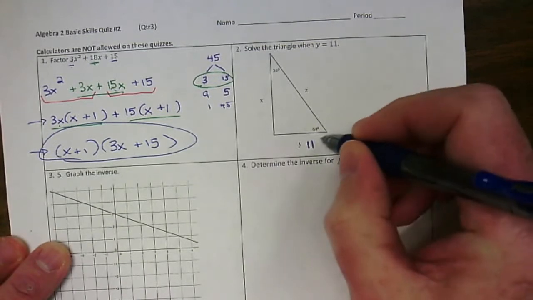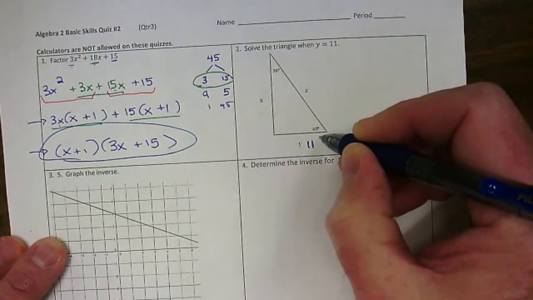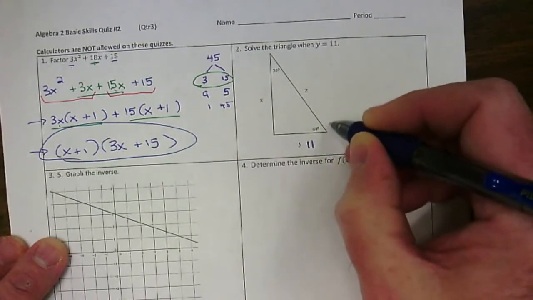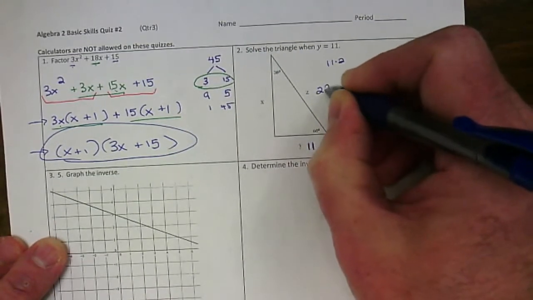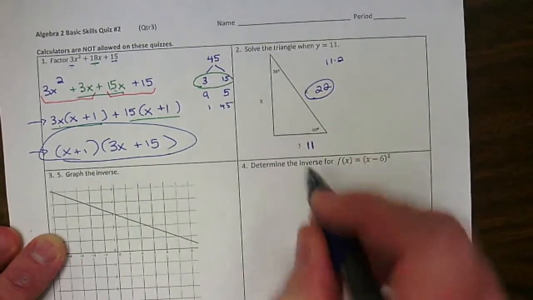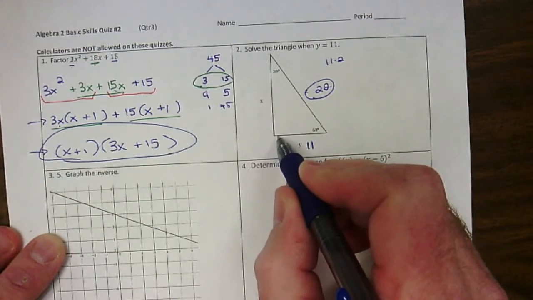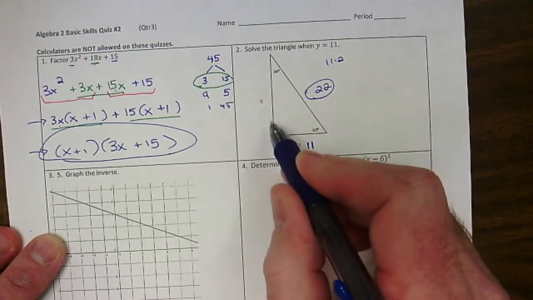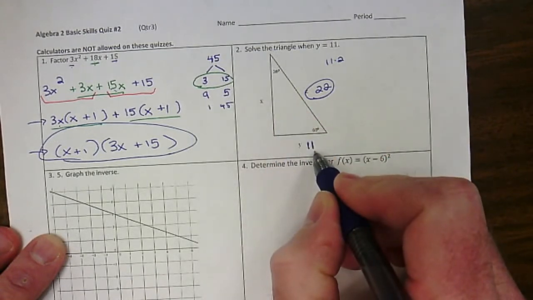Okay? So the relationship between the short leg and the hypotenuse is a factor of 2. If you're going to a bigger side, you multiply by 2, and if you're going to a smaller side, you divide by 2. We're going to a bigger side here, so 11 times 2 is 22, so that's the hypotenuse. The relationship between the short leg and the long leg is a factor of radical 3. If you're going to a bigger side, you multiply by radical 3, smaller side, dividing. This side is bigger than 11. You can see it.